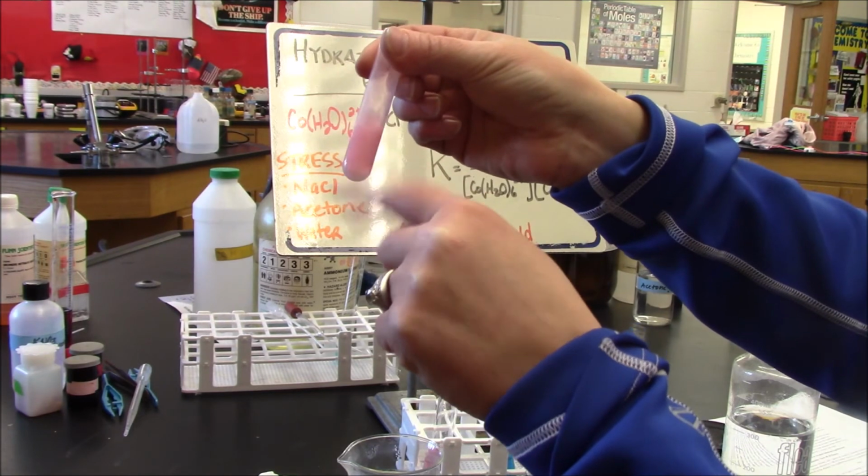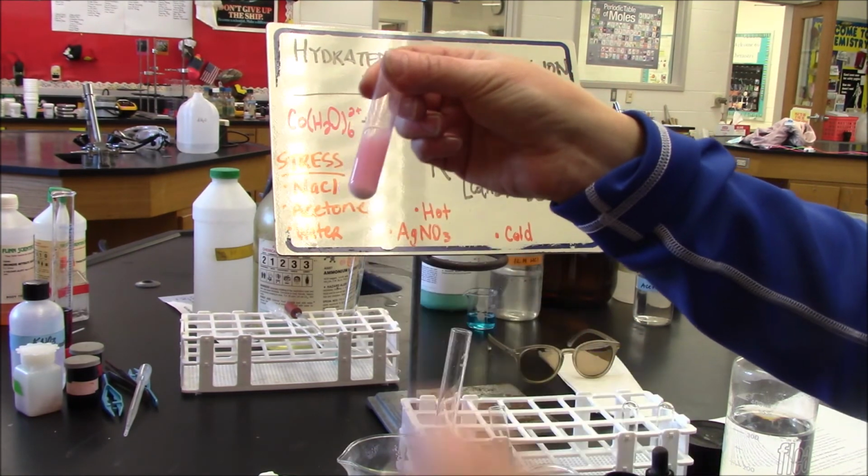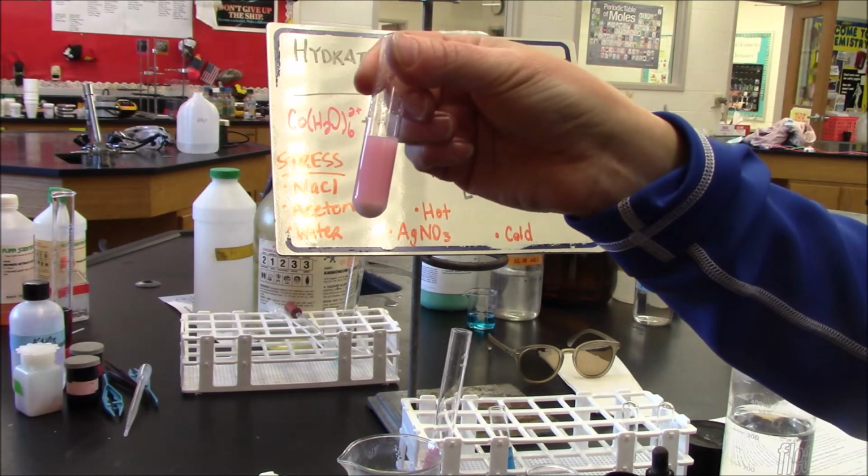Maybe there's just too much chlorine and not enough silver chloride to pull it out of solution.